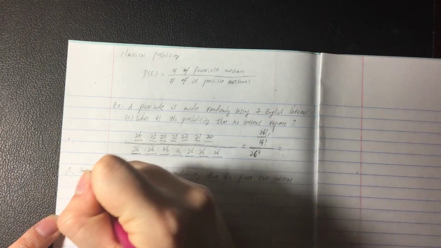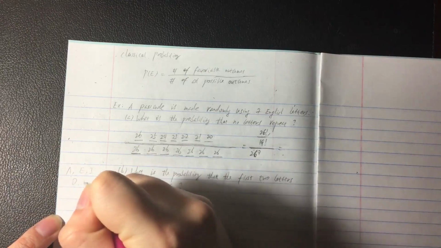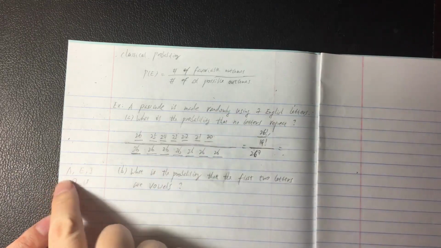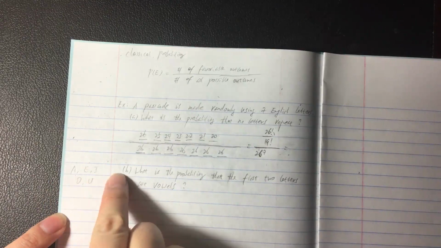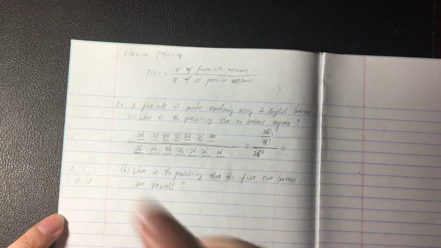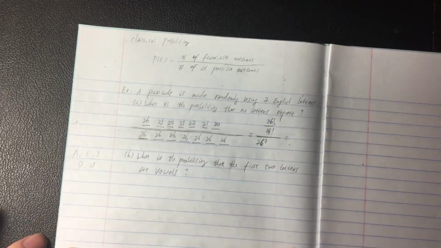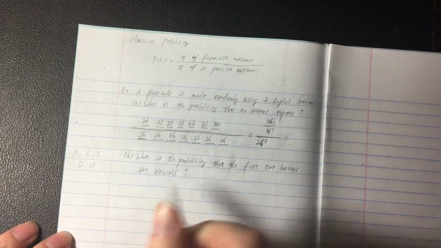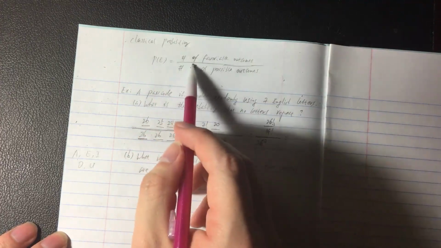A, E, I, O, U, they are called vowels. We have 5 vowels here. What's the probability that the first 2 letters are vowels? So keep in mind, probability is always the number of favorable outcomes over the number of all possible outcomes.